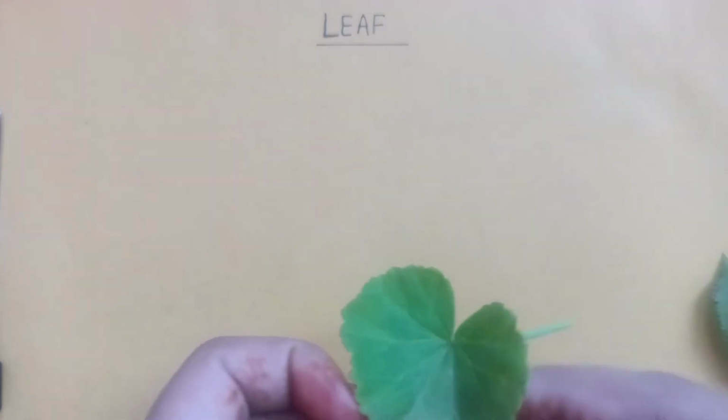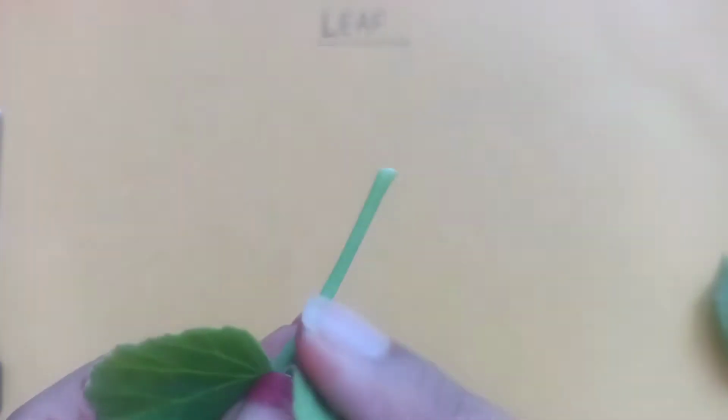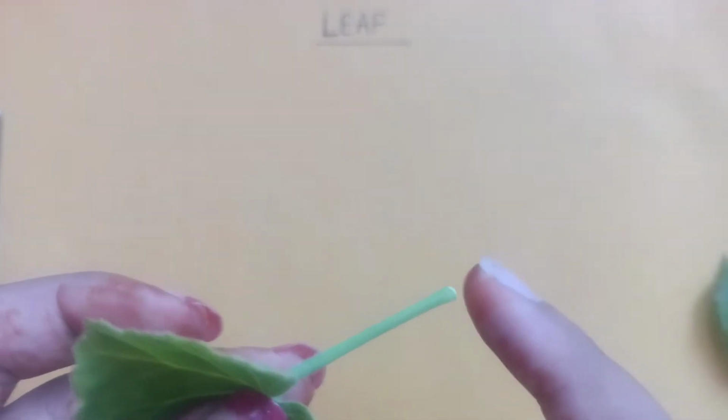Now we will talk about the petiole. What is the petiole? It is the stalk of the leaf. This part is called the petiole. The stalk attaches the leaf to the leaf base and the leaf base to the stem. Is it clear? Now the next part, that is the lamina.